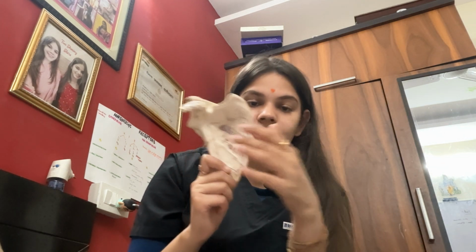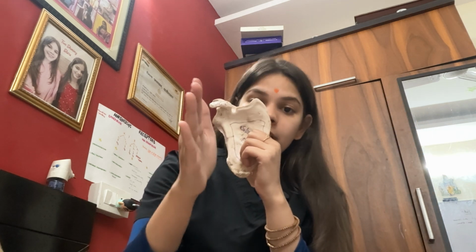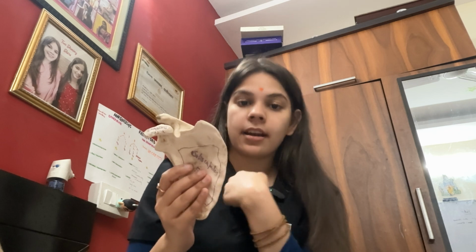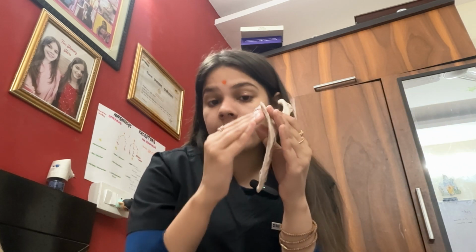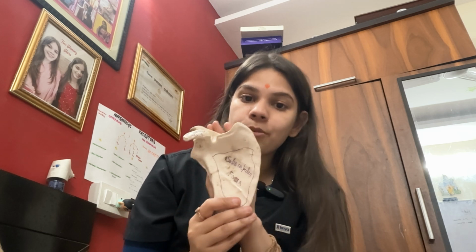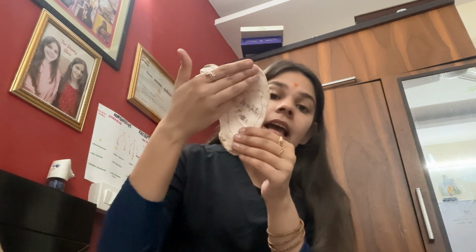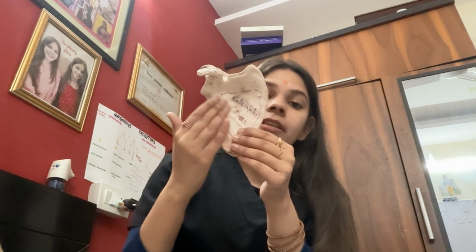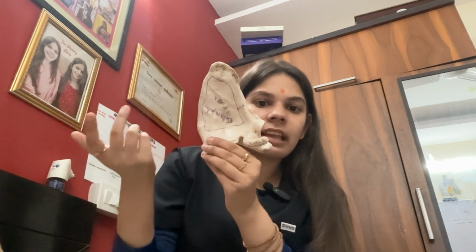To hold the bone in our hand to know the side determination, we should always hold it in such a way that the anterior surface faces towards the front and the posterior surface faces towards ourselves. Okay, so how to know the anterior and posterior surface? This is the concave part and this is the convex part. The convex part of the scapula is the posterior surface. So I am going to hold it like this. This is the concave part and this is going to face towards the front, right? So I can hold it like this.